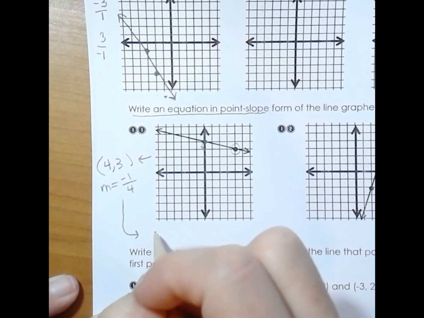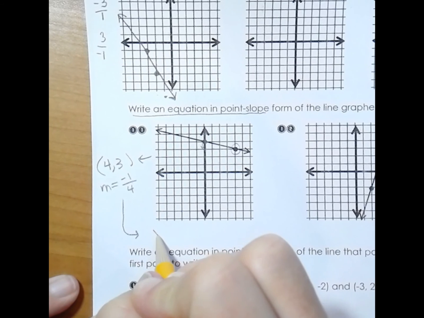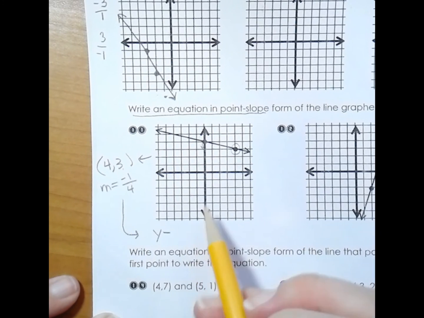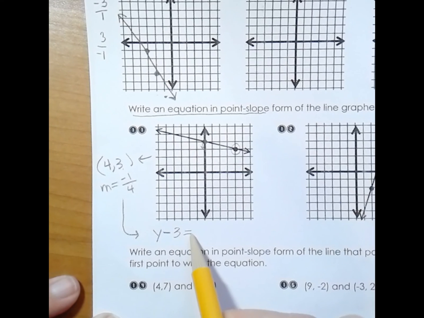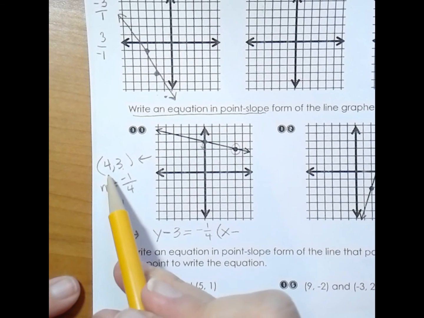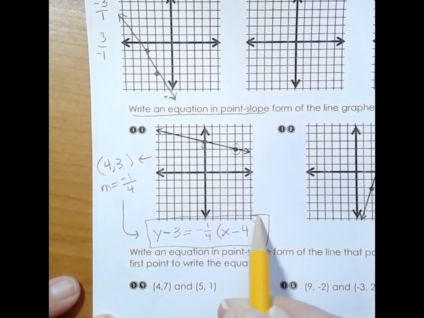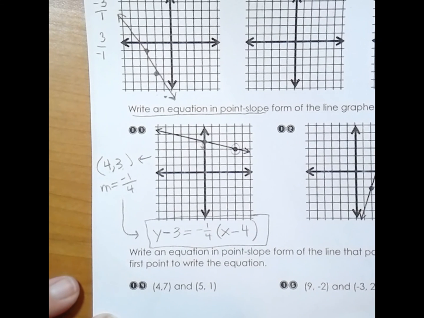So to write my equation, I'm going to do y minus the y coordinate, which is 3, equals m, or -1/4, x minus the x coordinate, which is 4. And that's in slope, or not slope intercept, I keep saying that. That's in point slope form.